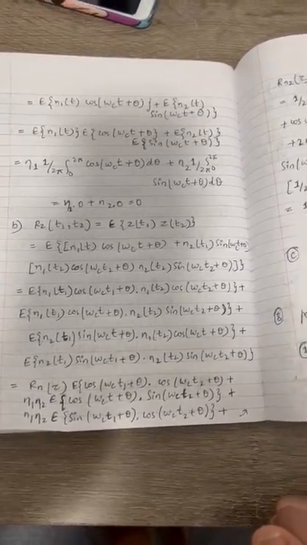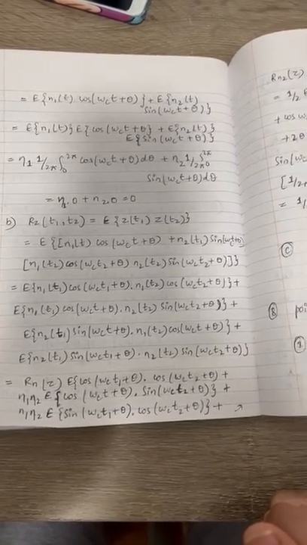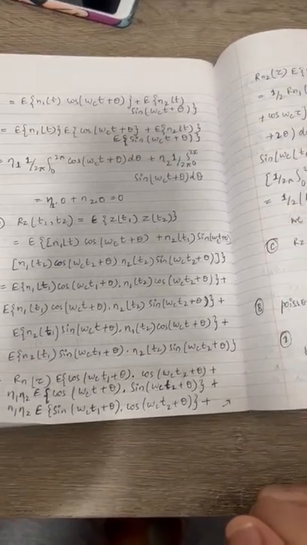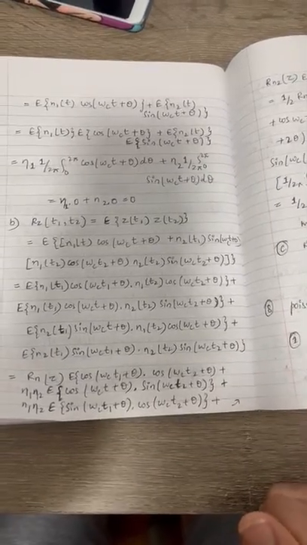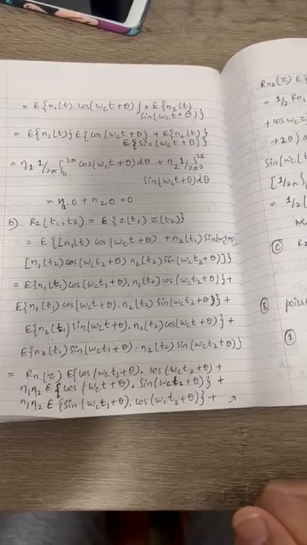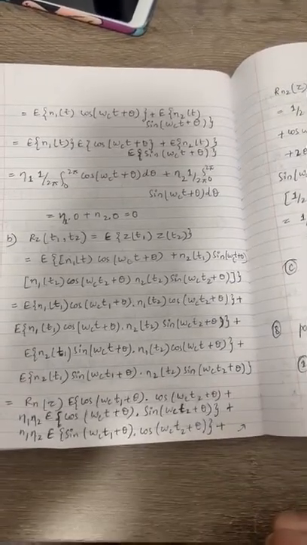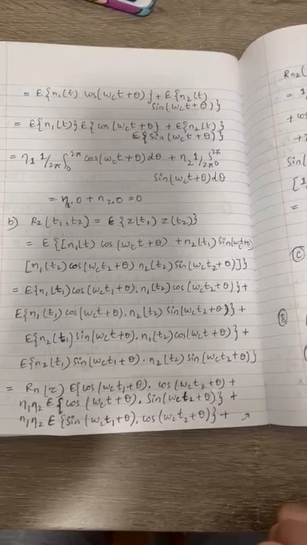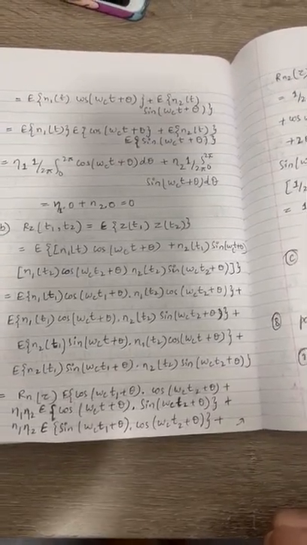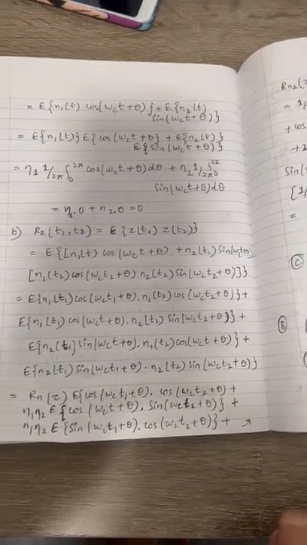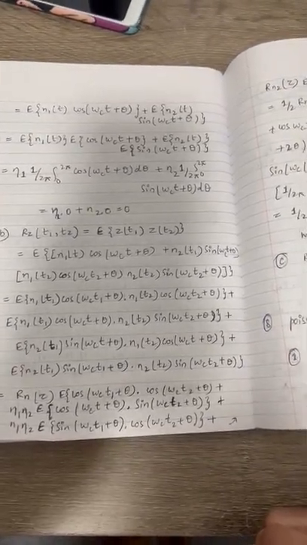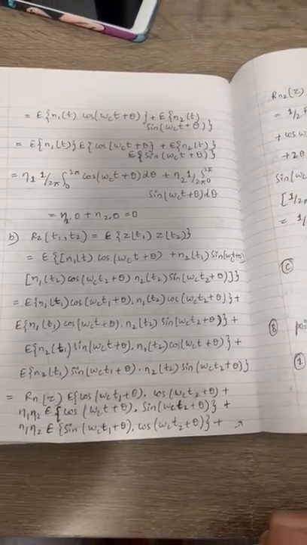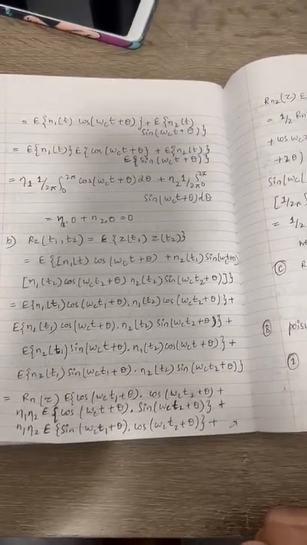And then simplifying this, E of [N1(t1) cos(ωc t1 + θ) + N2(t1) sin(ωc t1 + θ)] into [N1(t2) cos(ωc t2 + θ) + N2(t2) sin(ωc t2 + θ)] is equal to E of N1(t1) cos(ωc t1 + θ) N1(t2) cos(ωc t2 + θ) plus expectation of N1(t1) cos(ωc t1 + θ) N2(t2) sin(ωc t2 + θ) plus expectation of N2(t1) sin(ωc t1 + θ) N1(t2) cos(ωc t2 + θ) plus expectation of N2(t1) sin(ωc t1 + θ) N2(t2) sin(ωc t2 + θ).